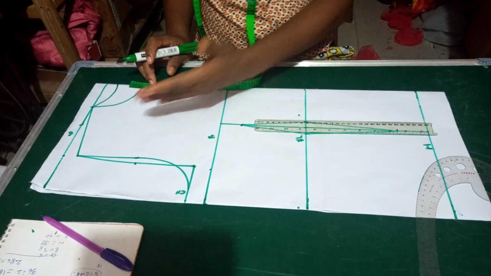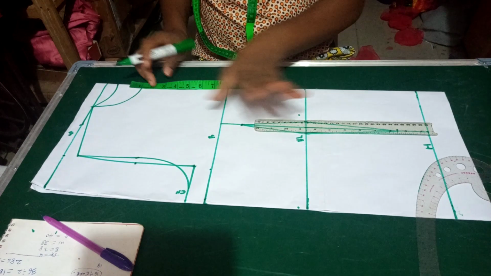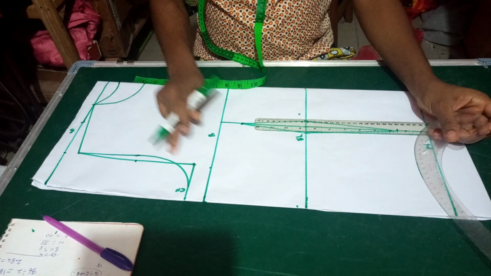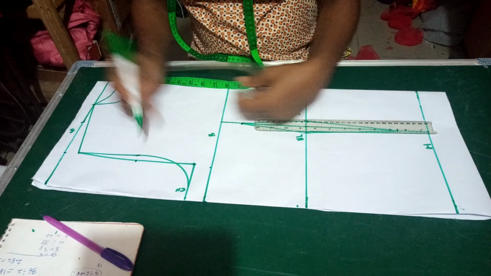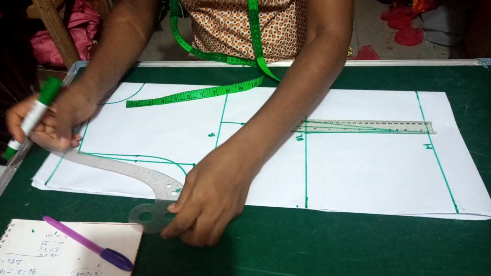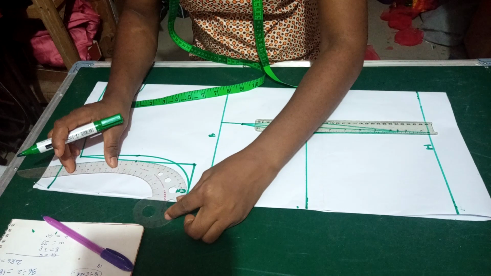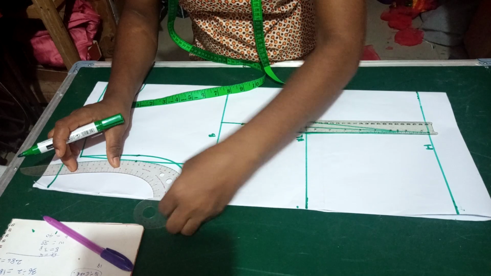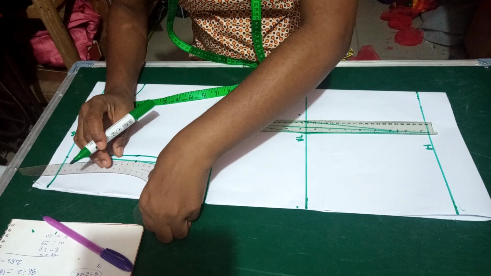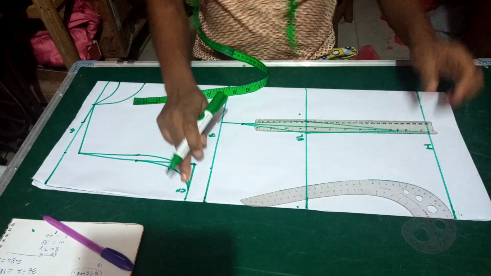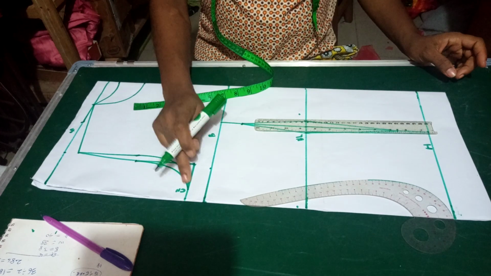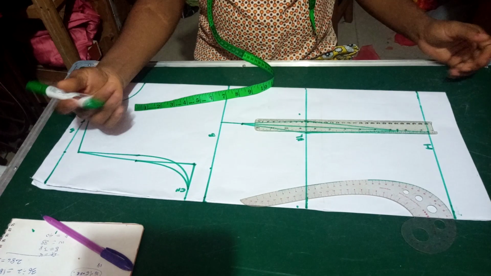Okay, now we are cutting both front and back, do not forget that. And the back neckline, you do not need to come in with a ½ inch, you just take it along the straight line. So this is our back neckline, our back armhole, and this is the front armhole, the one that went inside.